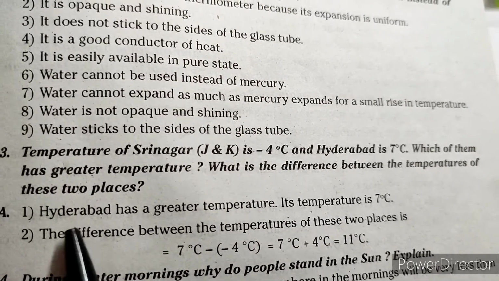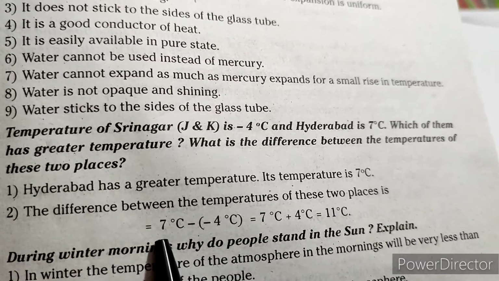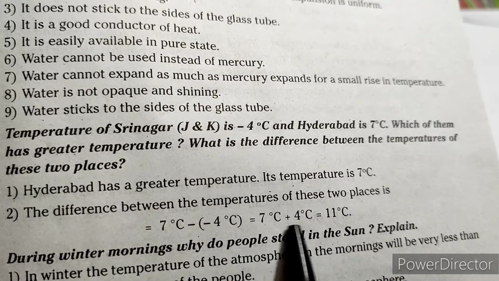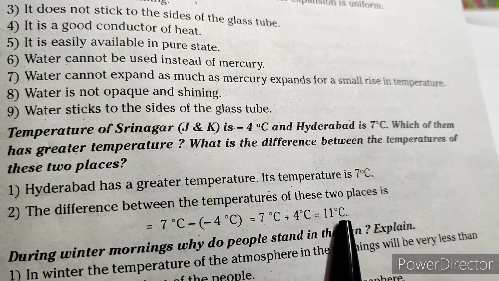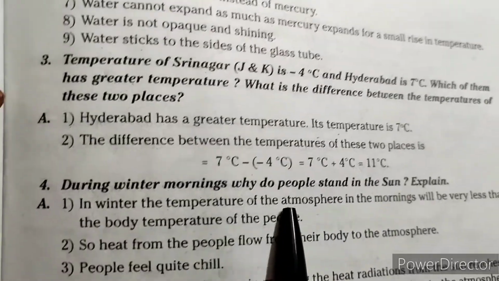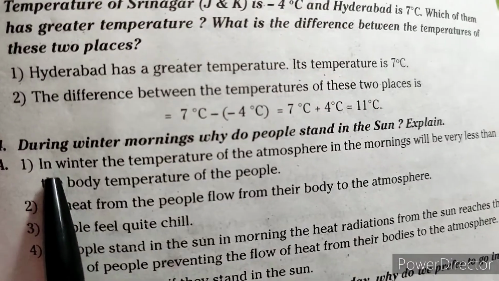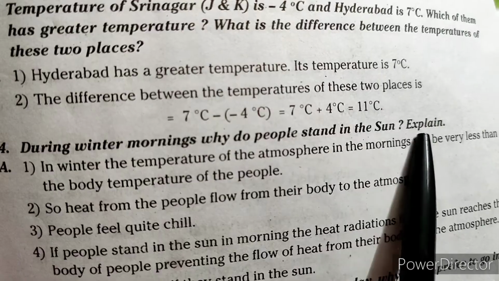Okay. The difference between the temperatures of these two places is 7 degrees minus of minus 4 degrees. That is 11 degrees centigrade. So the difference of temperature is 11 degrees centigrade. Next, fourth one. During winter mornings, why do people stand in the sun? Explain.